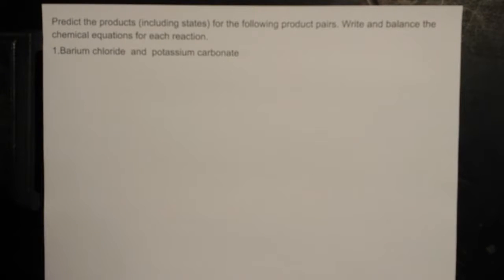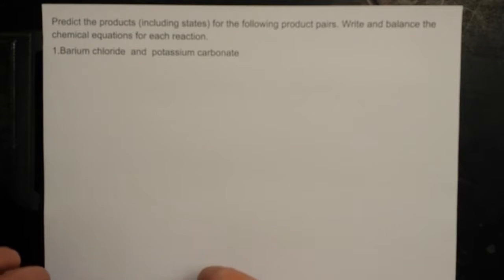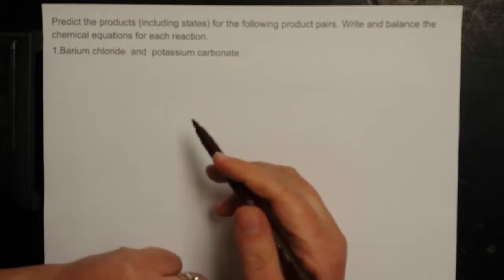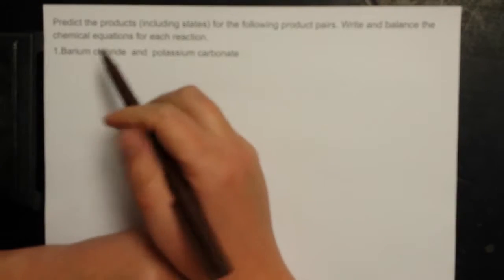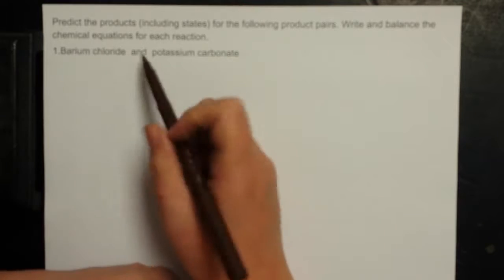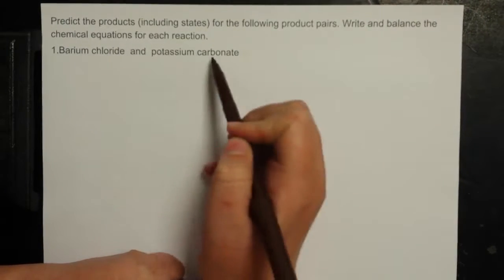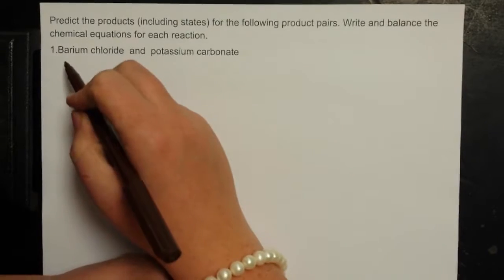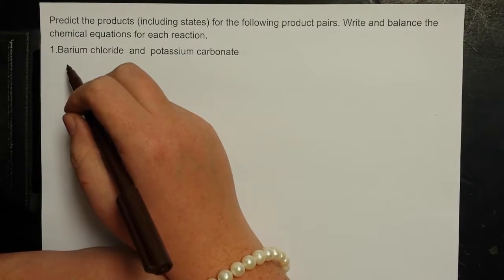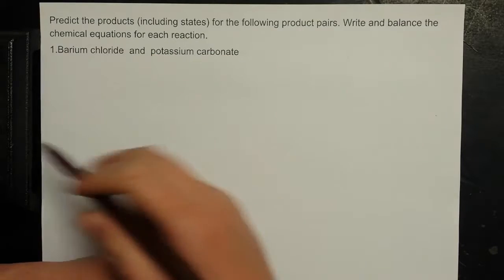Okay, here we're looking at combining barium chloride and potassium carbonate, both as aqueous solutions. So again, we want to begin by writing the formulas for each of these. Now a good trick too is if you see that you're dealing with just ionic compounds, you can probably just go ahead and get by writing the ions involved, and then you can swap and drop wherever you need to.